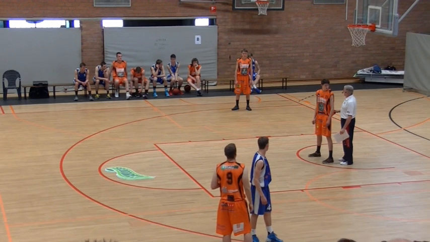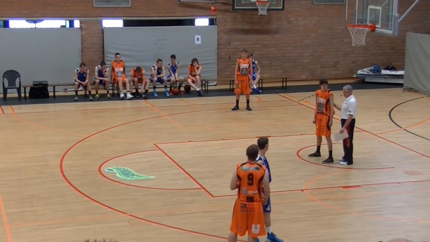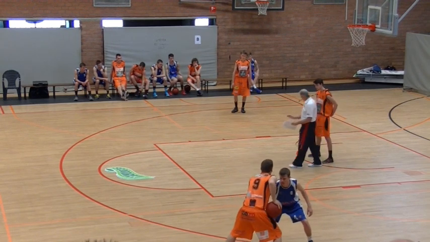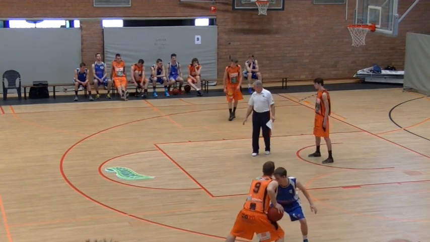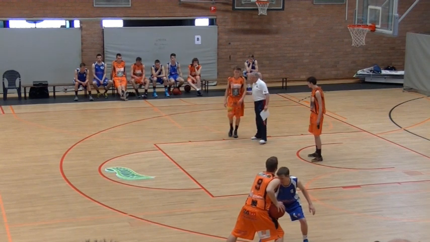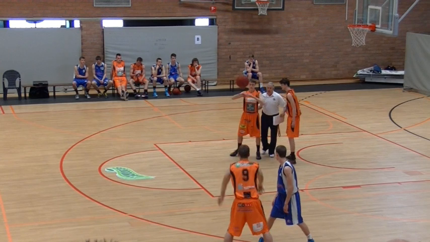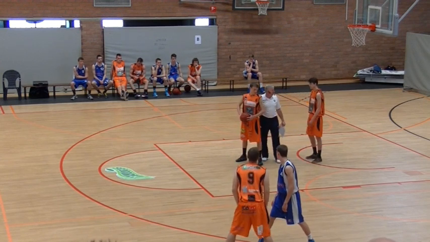He can cut to the basket. Very good. Excellent. Because the ball's there, he can make a cut right across the lane to come to the ball. And as he does so, Joey, looking like he's going to catch the ball, like a player, will catch the ball right in front of you.